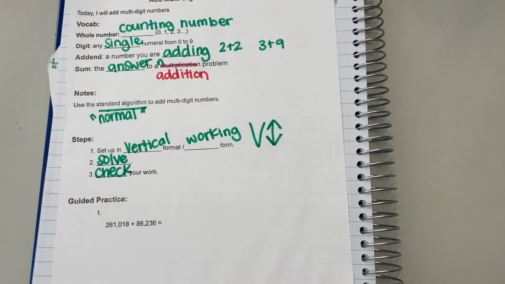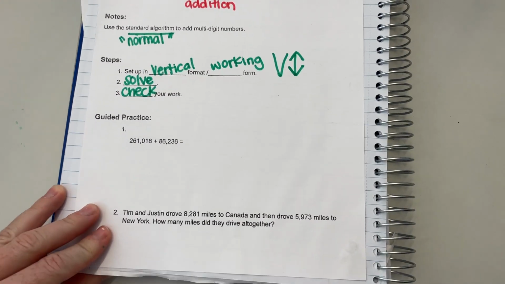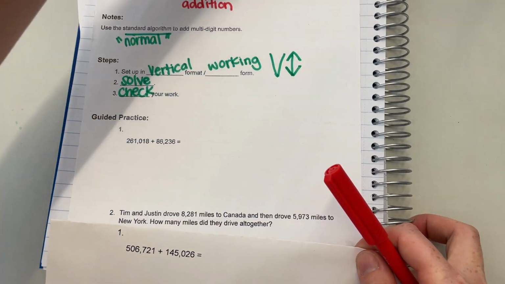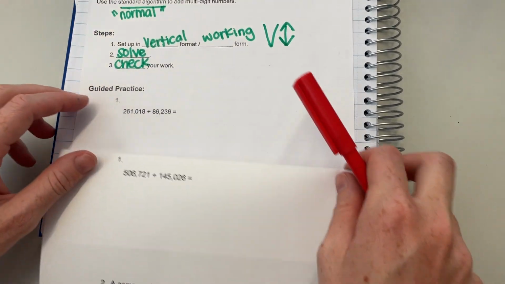I'm getting out my red pen, so you're gonna pause. You're just gonna watch. And however I'm solving now, this is how you're gonna solve on your guided practice and how you're gonna solve for your homework problems. They have to look the same. You have to show your work similar to how we're learning in class.